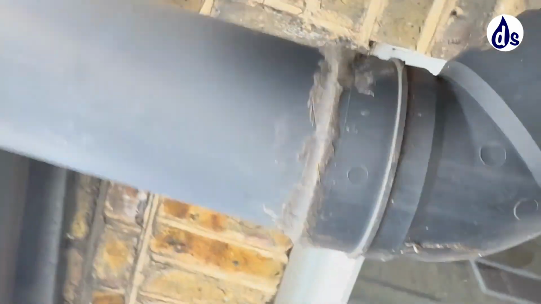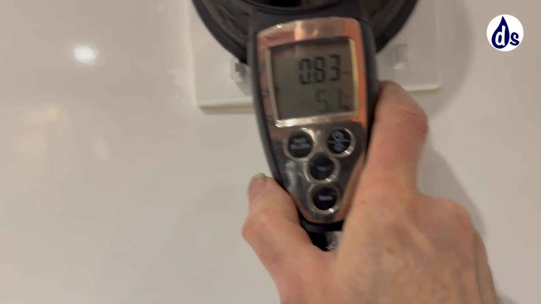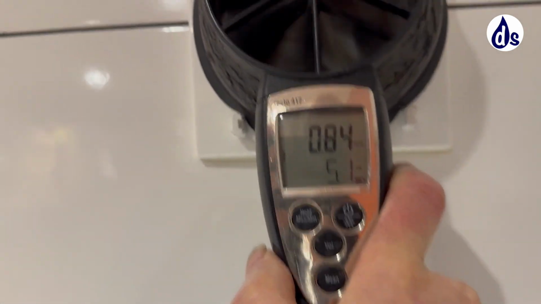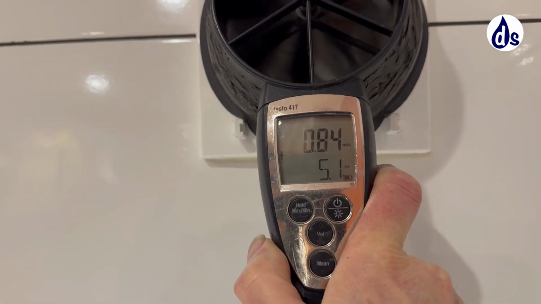So looking at the outside, what do we see? Also the gutter was not great. So it's running about 5 litres a second now, a bit better, 5.1.